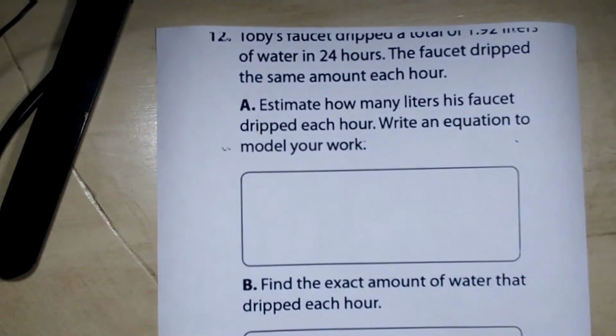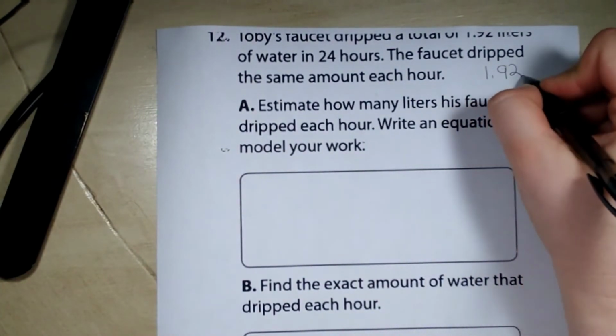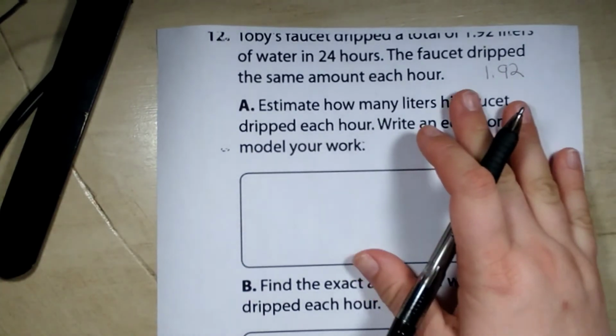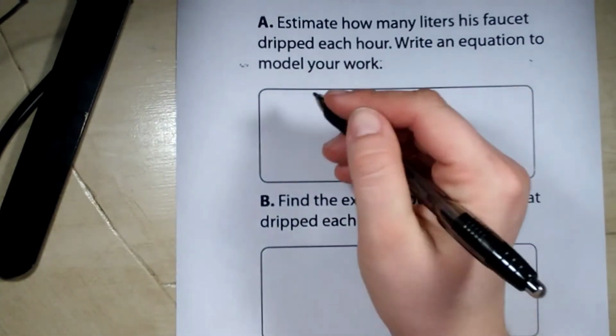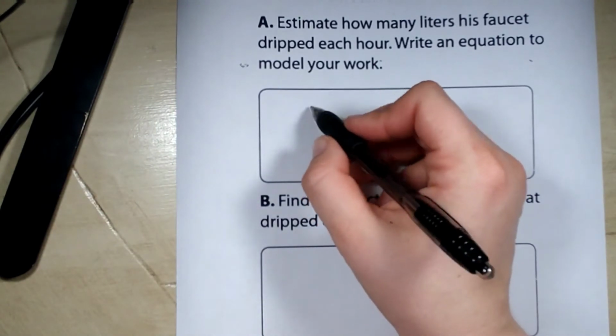All right, our next one is Toby. Toby's faucet drips a total of 1.292 liters of water in 24 hours. The faucet dripped the same amount each hour. Estimate how many liters his faucet dripped each hour.